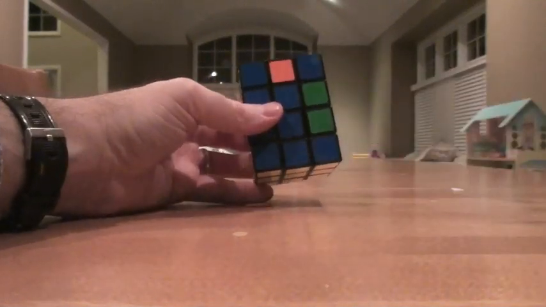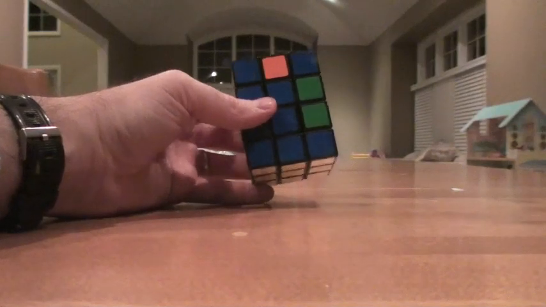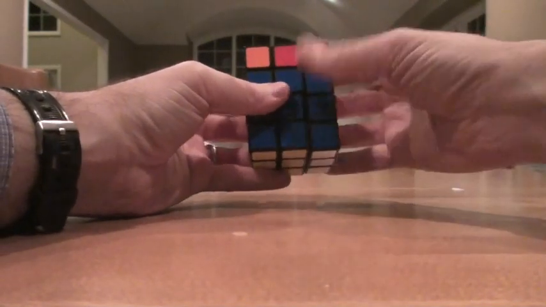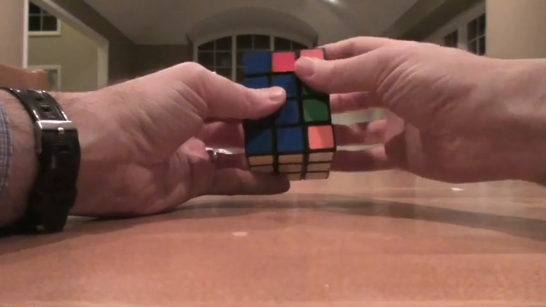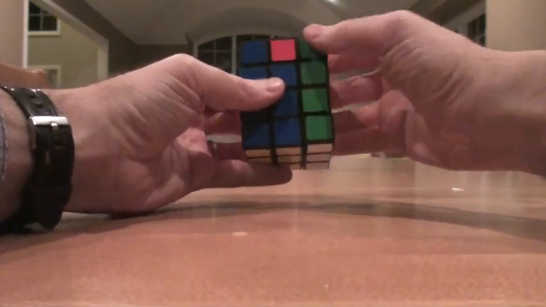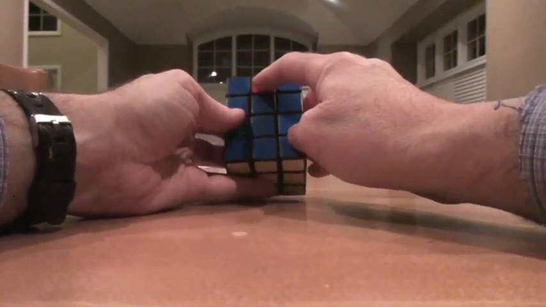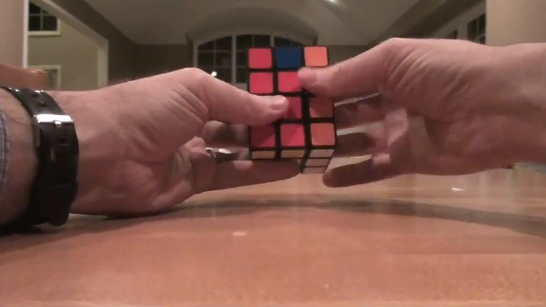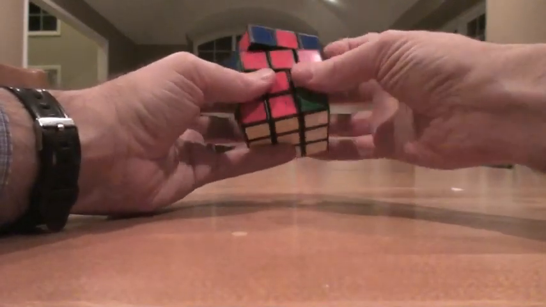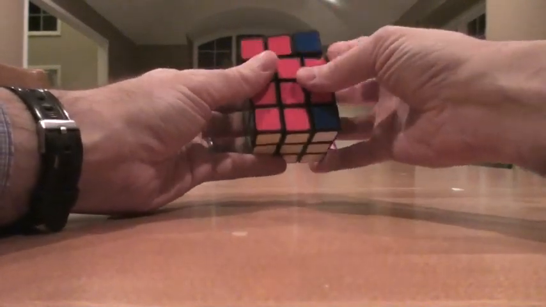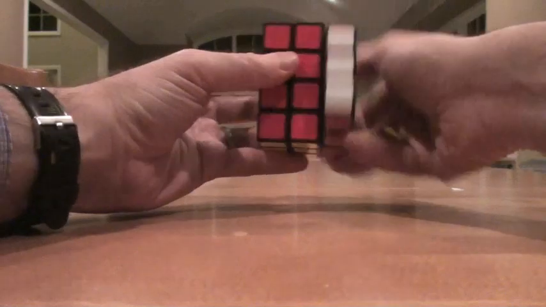All of my middle swaps are parity creating or parity fixing. So 2R, U, 2R, U, 2R, 2U, 2R, 2U, 2R, U, 2R, UI, 2R. So that's in, this parity is fixed. Now I just put these two in, 2R, U, 2R, U, 2R, 2U, 2R, 2U, 2R, U, 2R, UI, 2R.